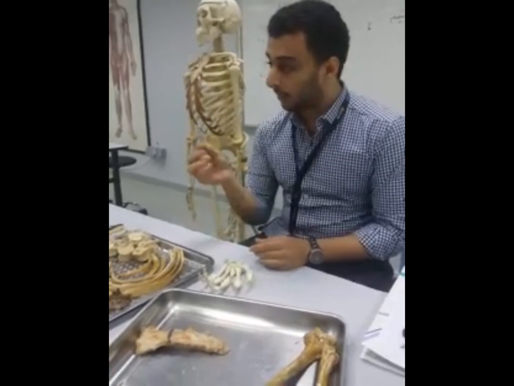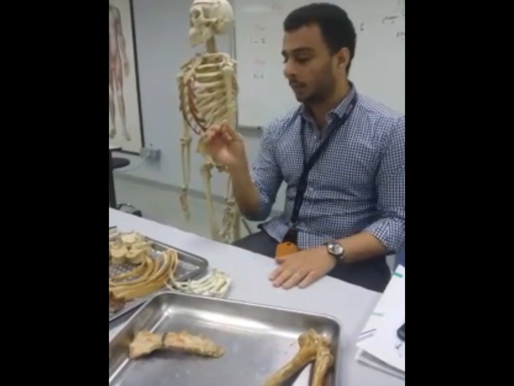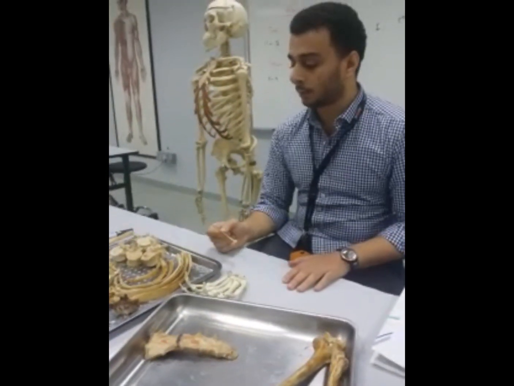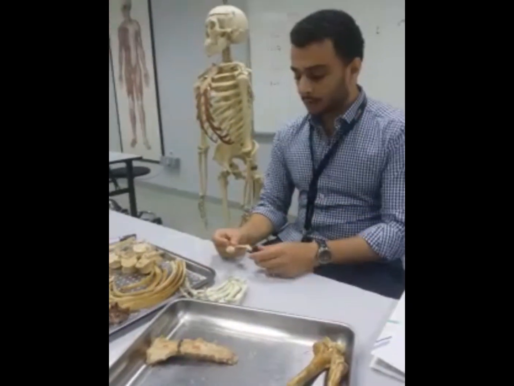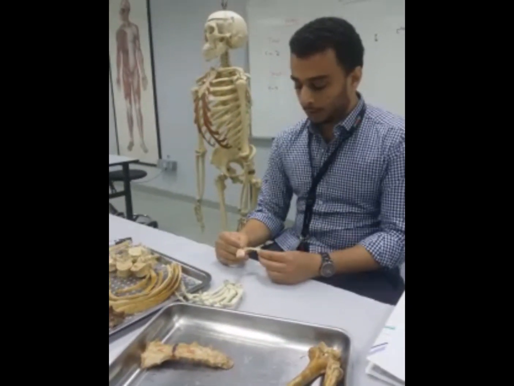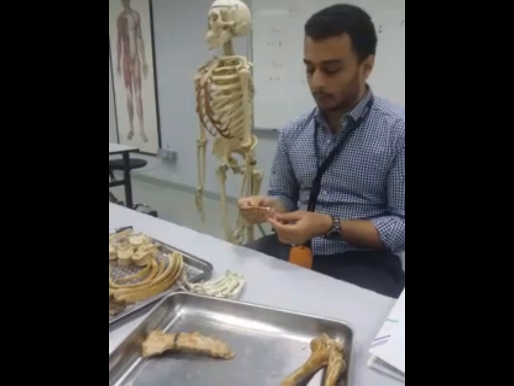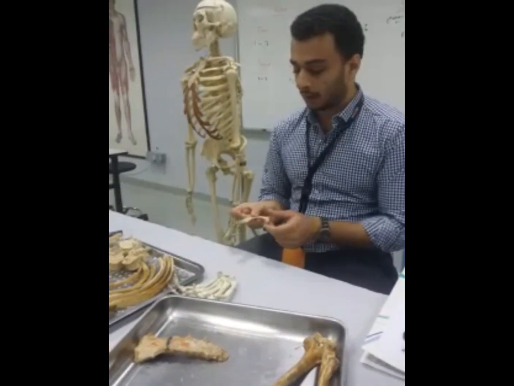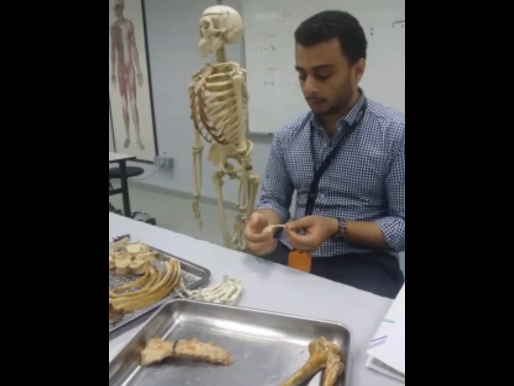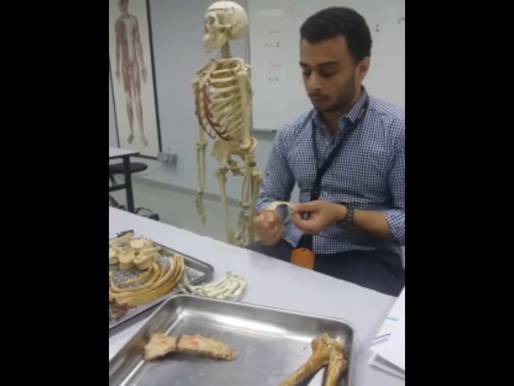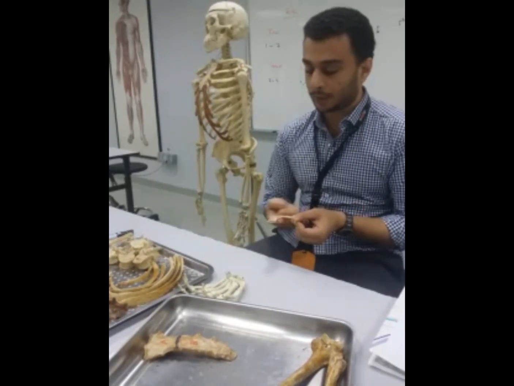Okay, the first rib is very important. It will be the most commonly asked in the exam. For the first rib, we need first to know the features. So we also have head, neck, and tubercle, and we have the anterior end. Then we have the shaft, which has an outer border, inner border, superior surface, and inferior surface.